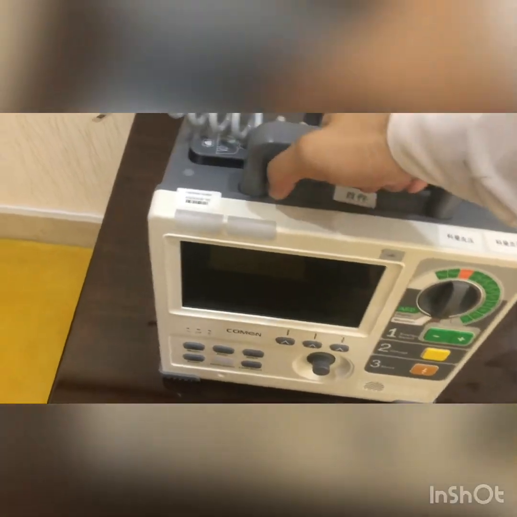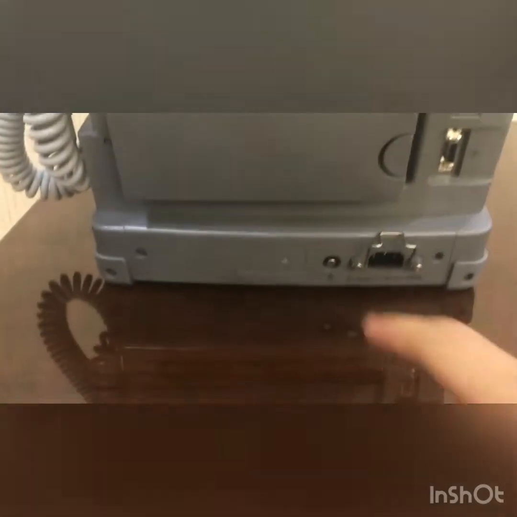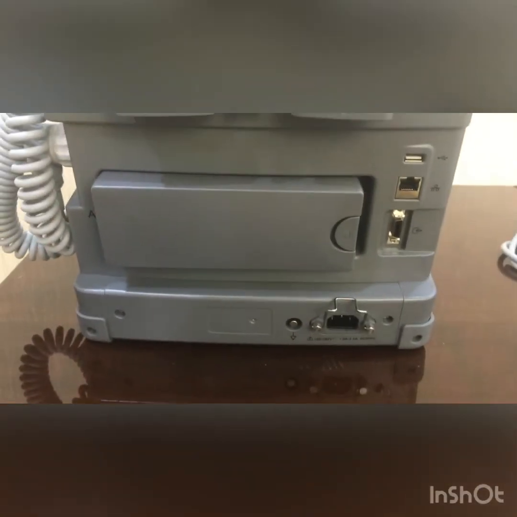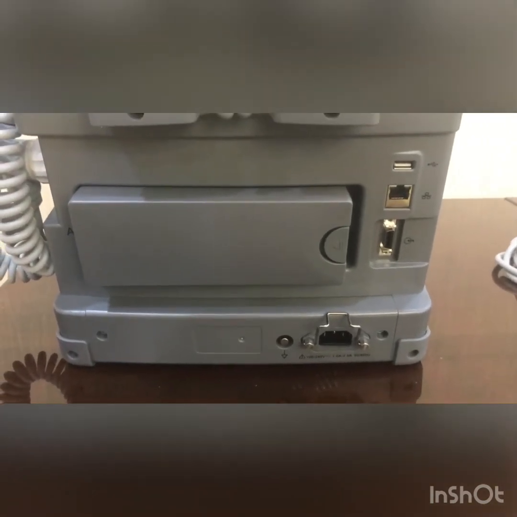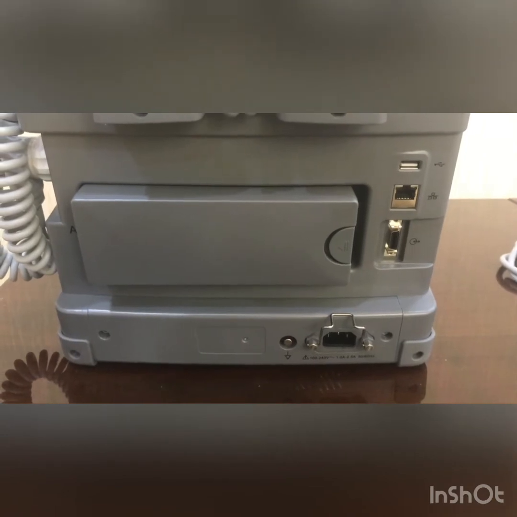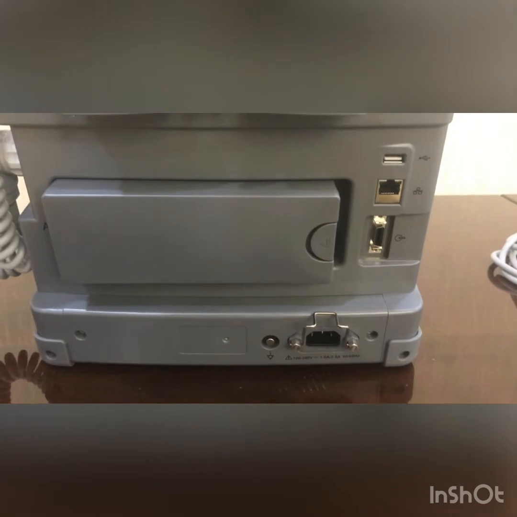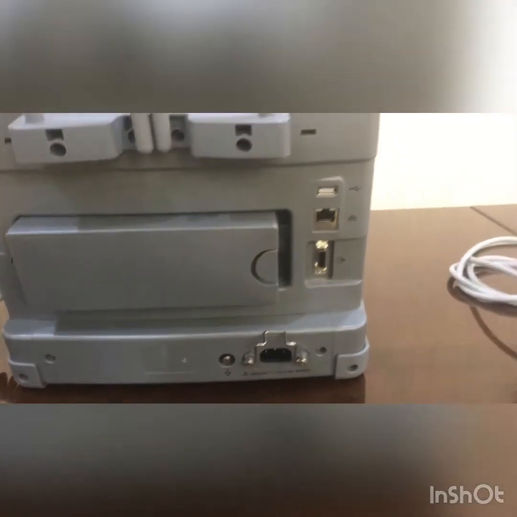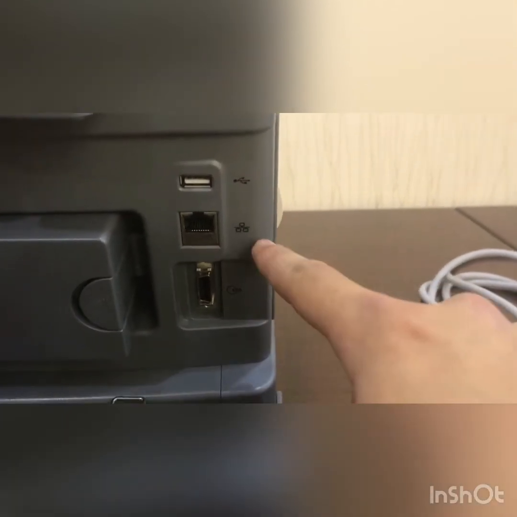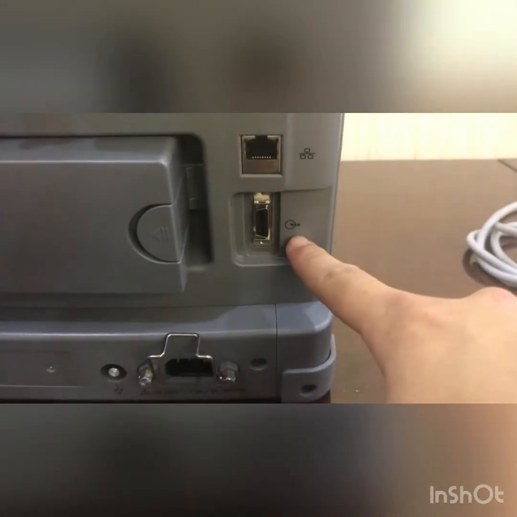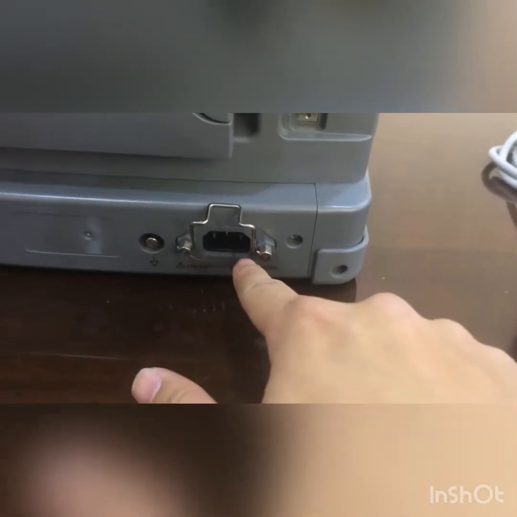In the back of the S6 defibrillator, we got a big battery right here. It can support 210 charges at the 360 joule energy level when it's fully charged. And you can see here we got the USB port, the net port, the multifunction port, and the AC power port right here.